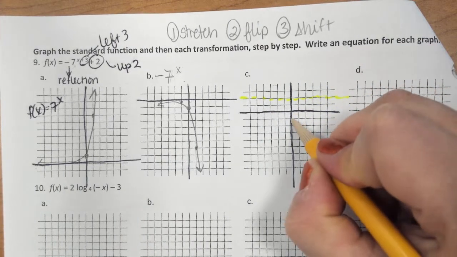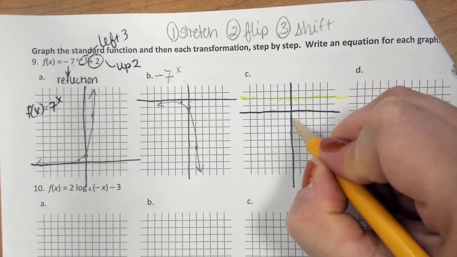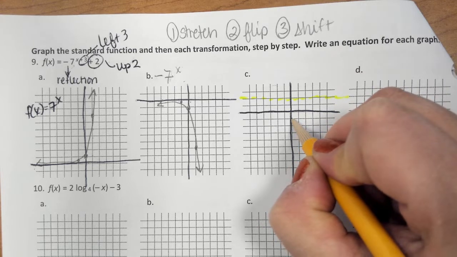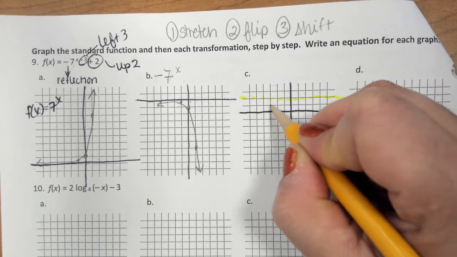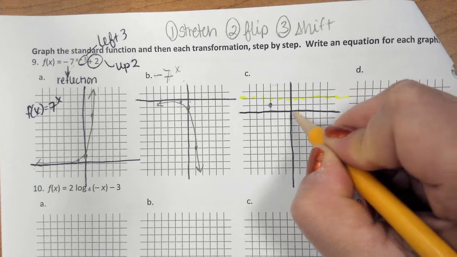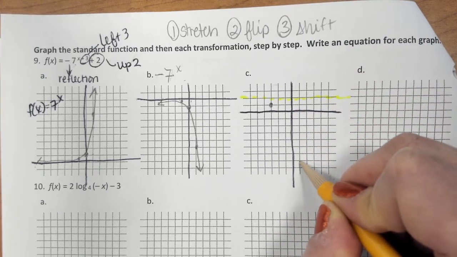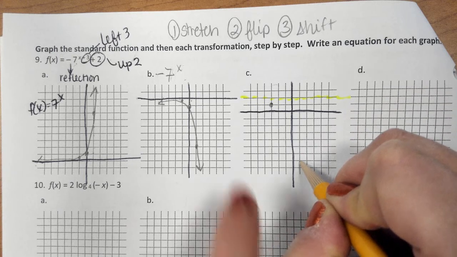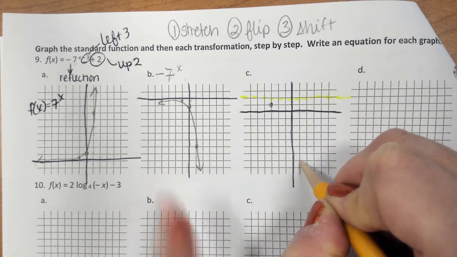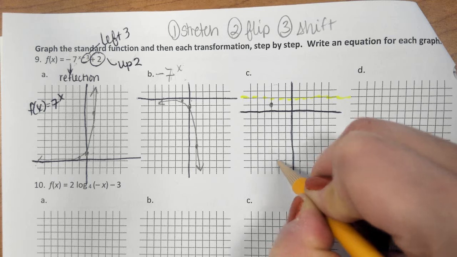So for this point here, that used to be at 0, negative 1, it is now going to go left 3, up 2. And this point here that used to be at 1, negative 7, is going to go left 3, up 2.